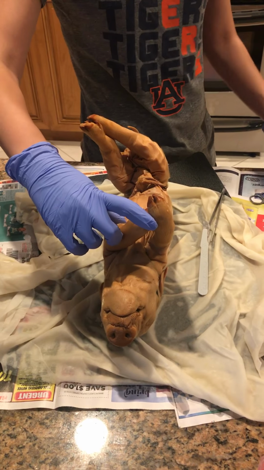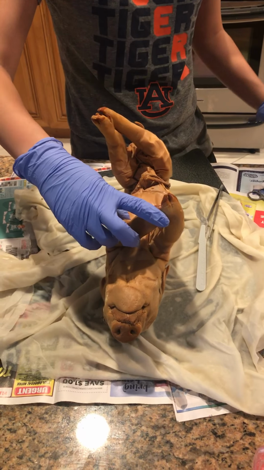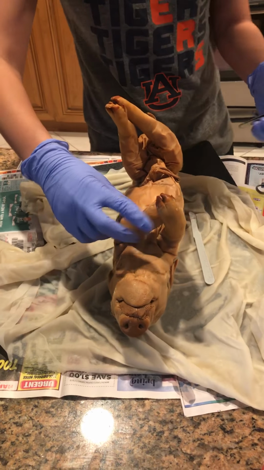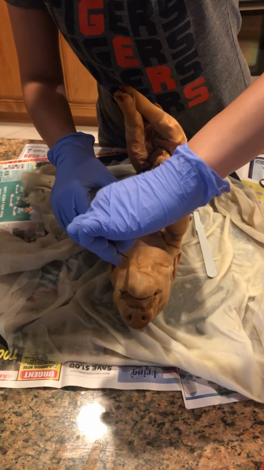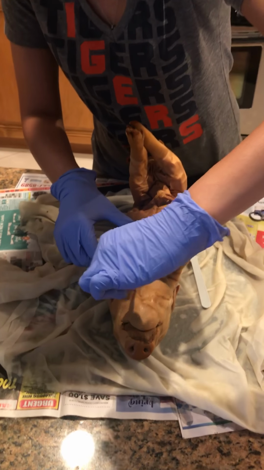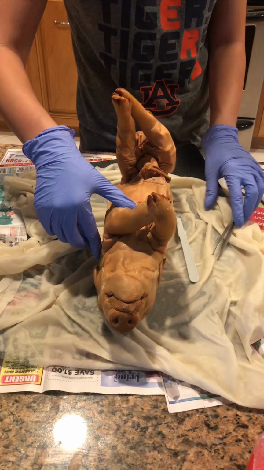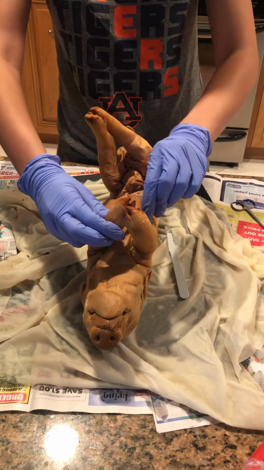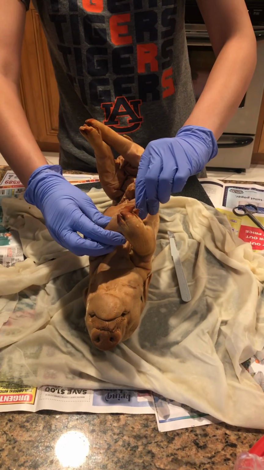And then 4 other structures that we can go over. We have the left common artery. So the left common artery is going to be right in here, right next to the carotid. So it's going to be right in here. And then we have the aortic arch. And the aortic arch is going to be right in here. It's a little arch. It's like a little C. That's right in here.